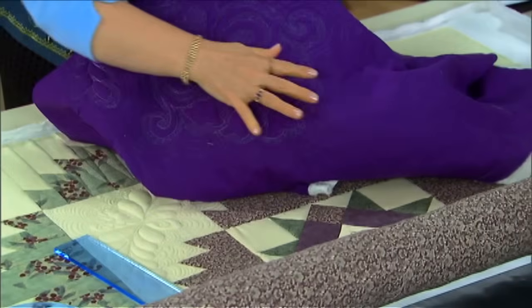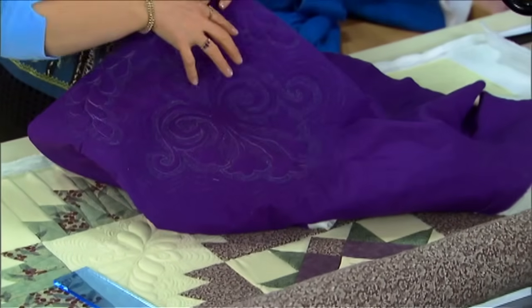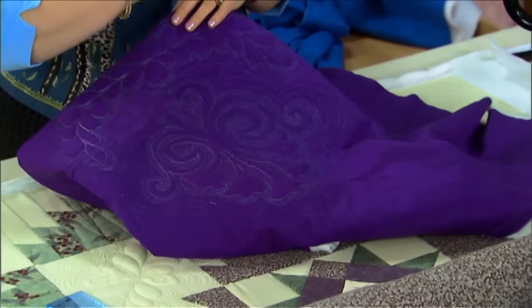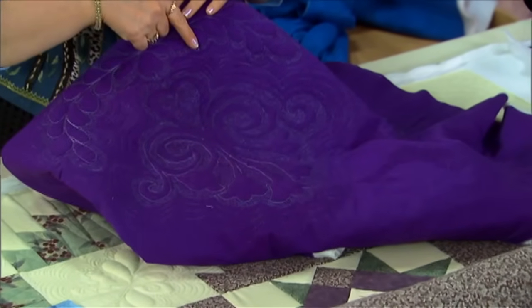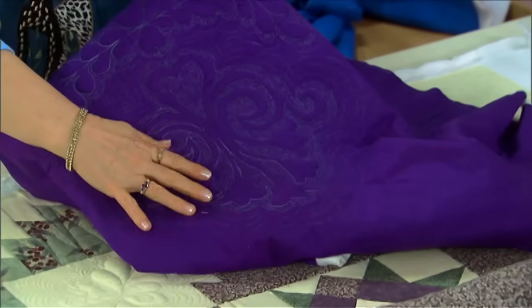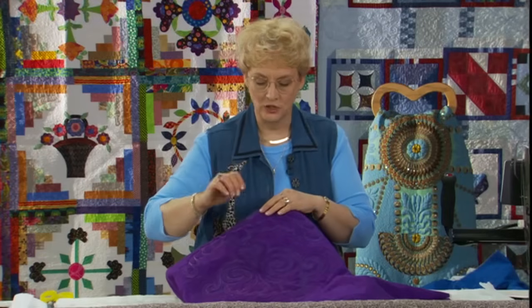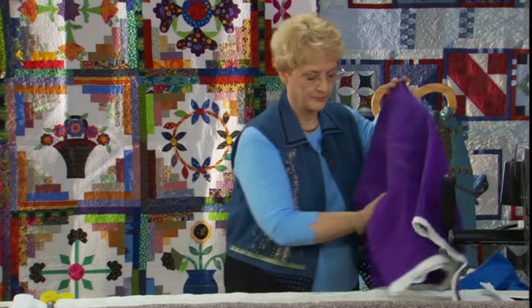Once your quilt is complete, you can just really spray down one side. This side is completely sprayed down, and you can see all of that wash away thread is gone. This side I haven't wet yet, so you can still see the wash away thread. So you go right back over that same stitching, but it will disappear.